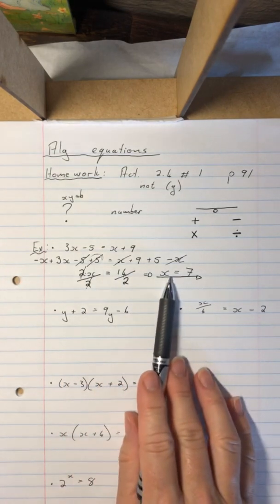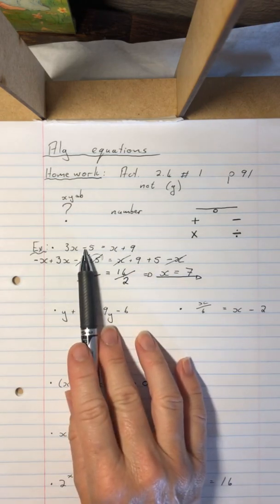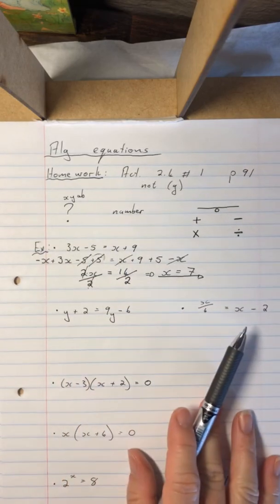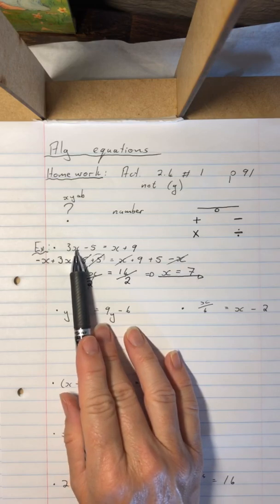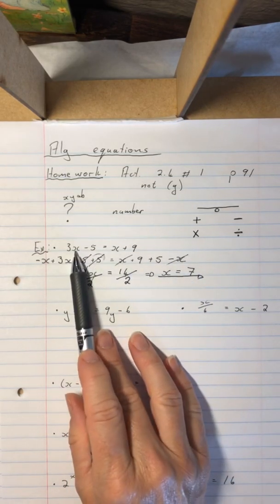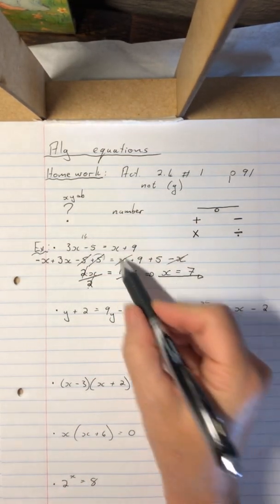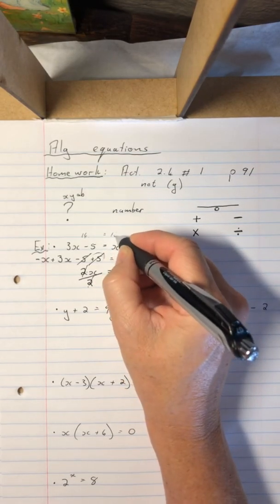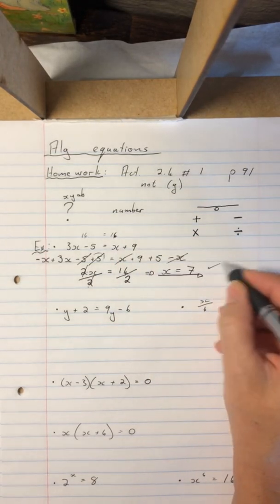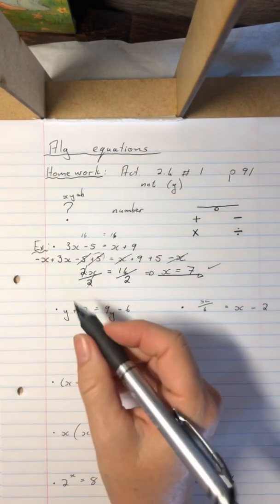So if I would substitute the x into the left and right sides of my original equation, let's see if it solves my problem. 3 times x is 3 times 7, it's 21, minus 5 is going to give me 16. If I substitute the 7 into that side, it's going to be 7 plus 9, and that's also going to give me 16, and that's true. So with the value of x equal to 7, I have solved my original equation. Okay, let's do the second one.